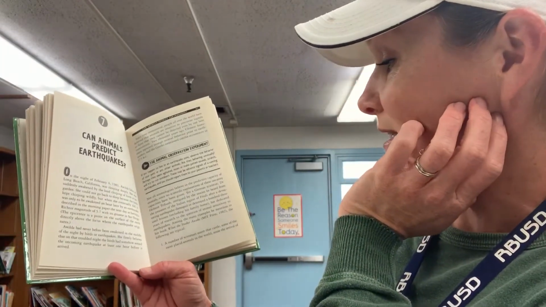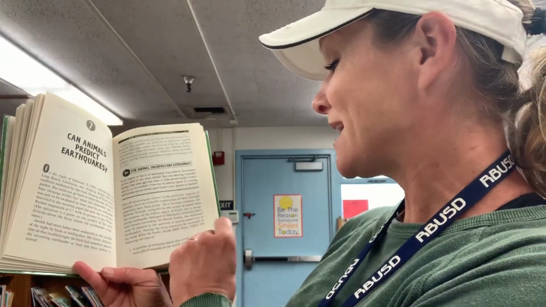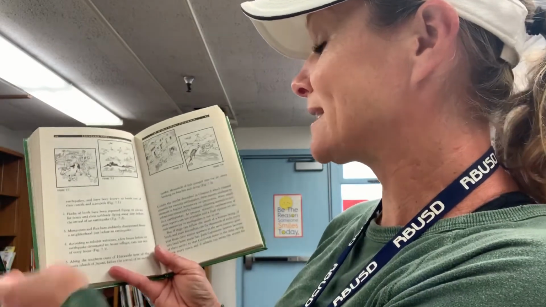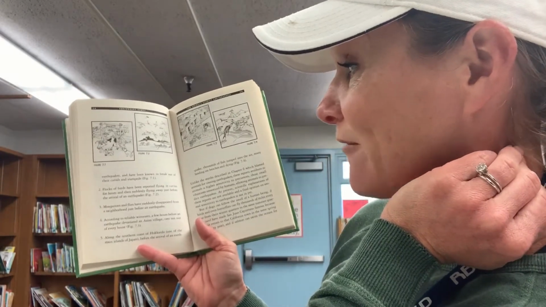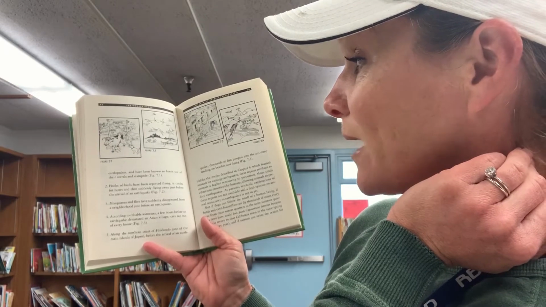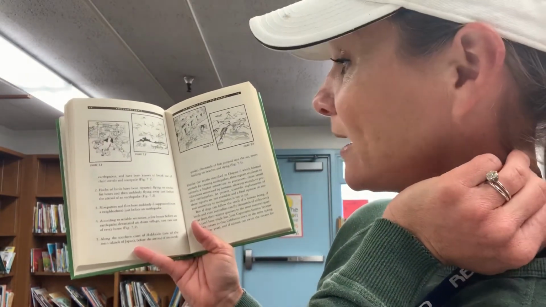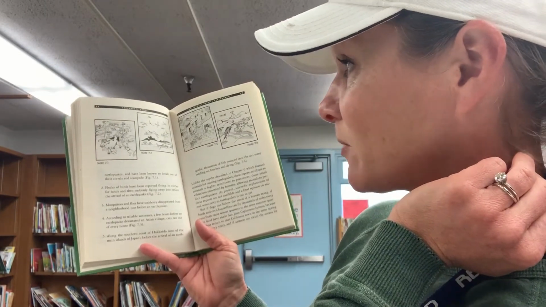A number of witnesses assert that cattle, some of the most placid animals in the world, placid means like you're just going to sit and relax, sense the arrival of earthquakes and have been known to break out of their corrals and stampede. Flocks of birds have been reportedly flying in circles for hours and then suddenly flying away just before the arrival of an earthquake. Mosquitoes and flies have suddenly disappeared from a neighborhood just before an earthquake.